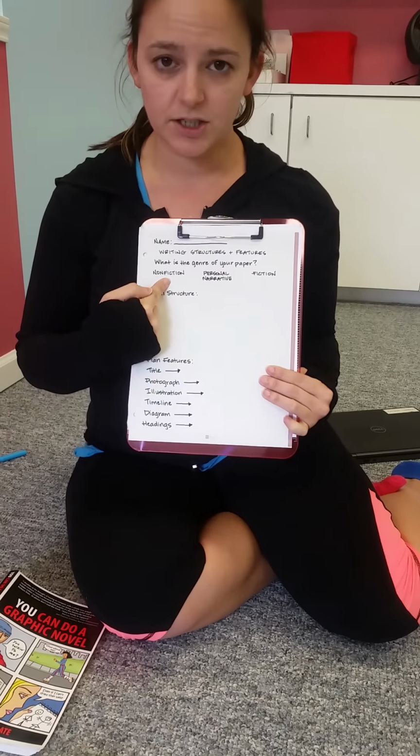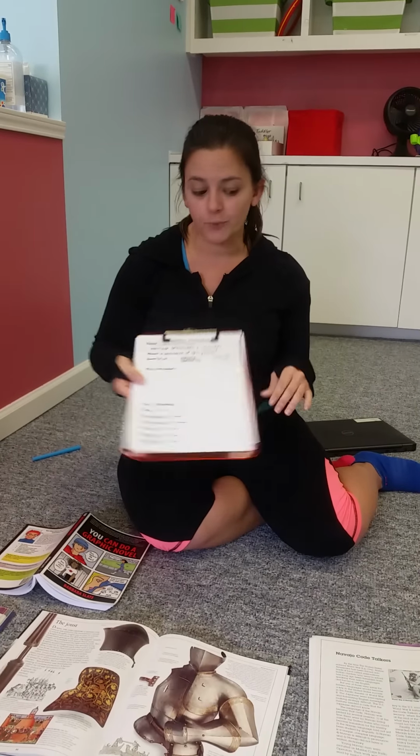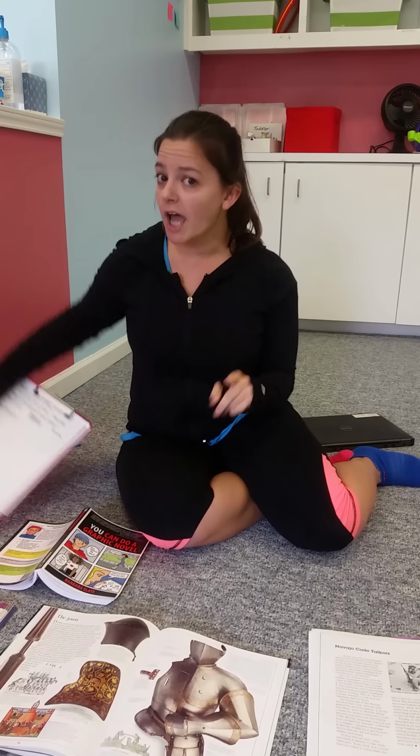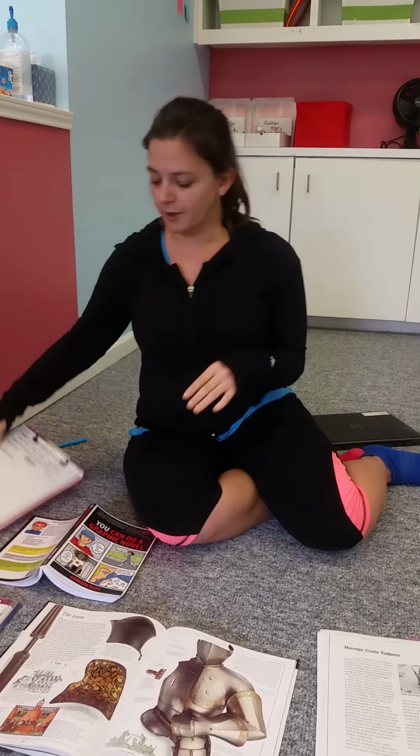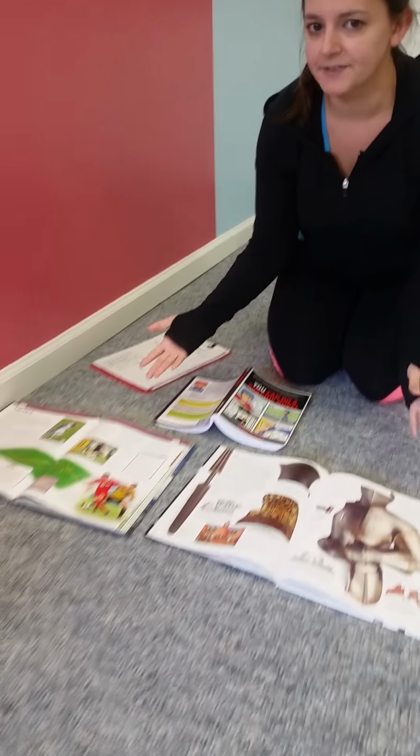It can be nonfiction, personal narrative, a story from your life, or fiction, a made-up story. So we're going to look at all of the options that you have for each of these. So if you are writing a nonfiction paper, project, whatever, you can make it look like any of these awesome nonfiction texts that we have here.